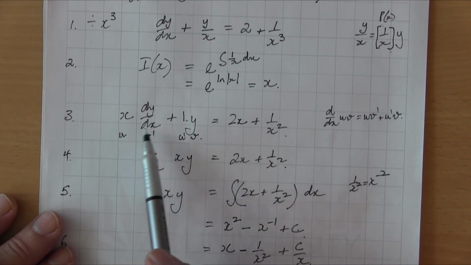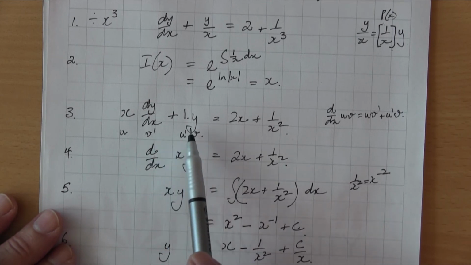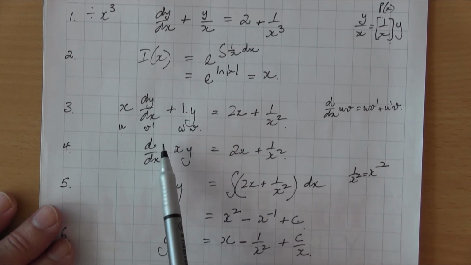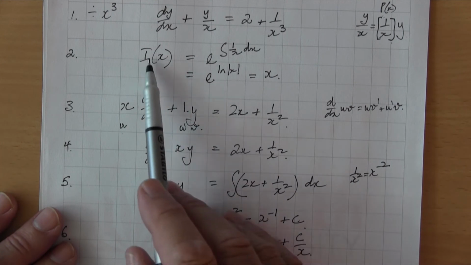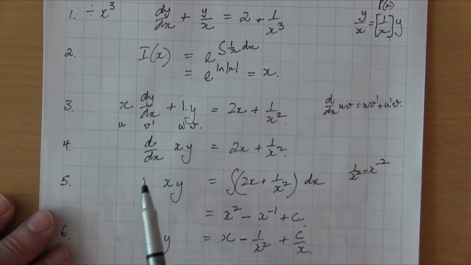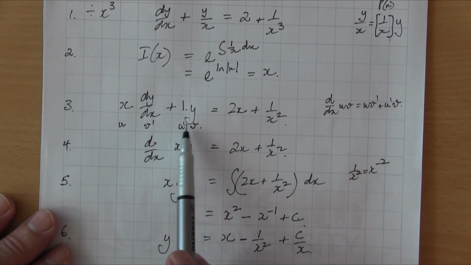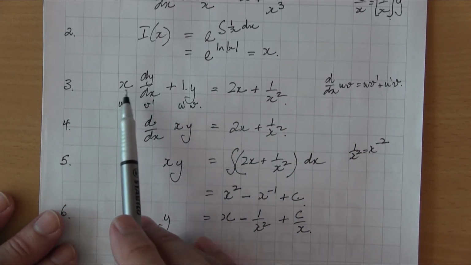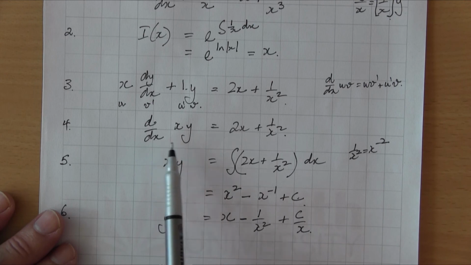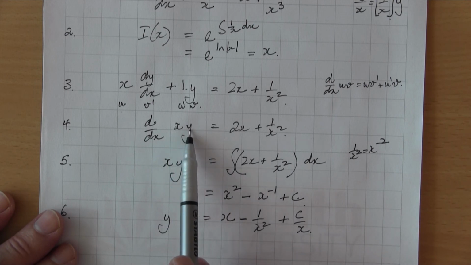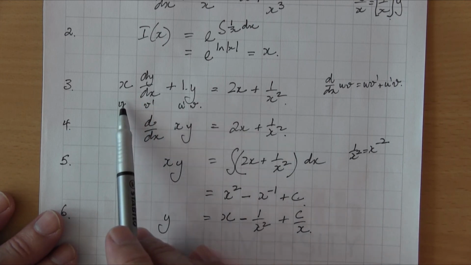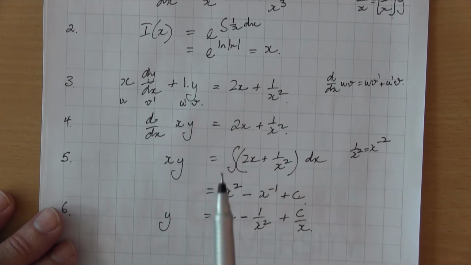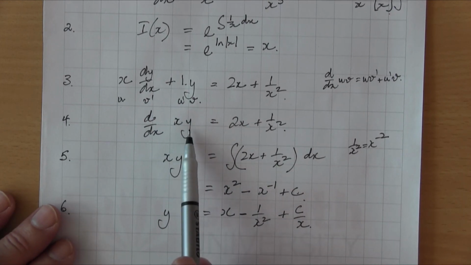We then set up a scenario where we've got the product rule going on the left hand side, and that is done on purpose. That's why we choose I of x to be x. That sets up the product rule. The right hand side doesn't change, and so instead of writing it like that, we can just say d/dx of xy. Here we've got a product of 2 functions together. They're uv dash plus u dash v. So we can just write like that.